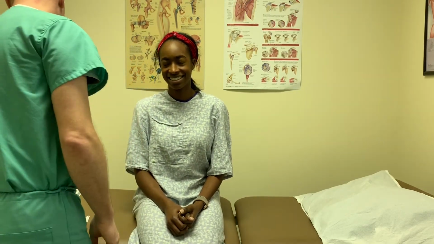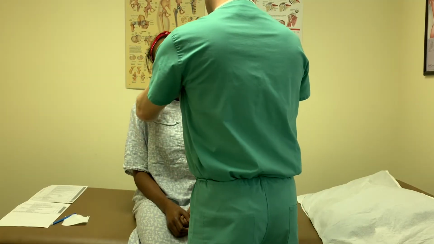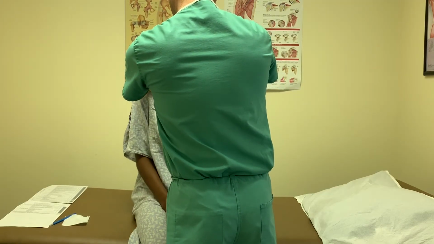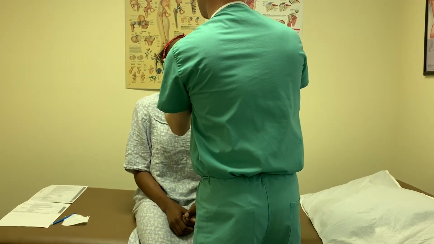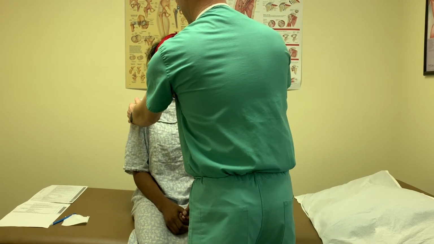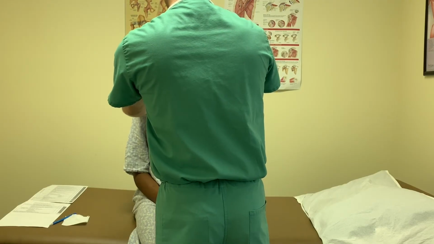All right, now testing cranial nerve 11, which is the spinal accessory. I want you to first shrug up against resistance here. Okay, and then I want you to turn your head against this hand, and then over here. So I'm looking at the strength of the trapezius and the sternocleidomastoid muscles.